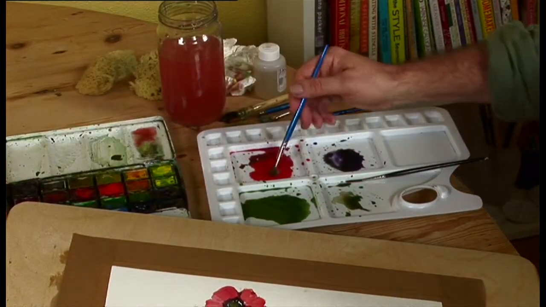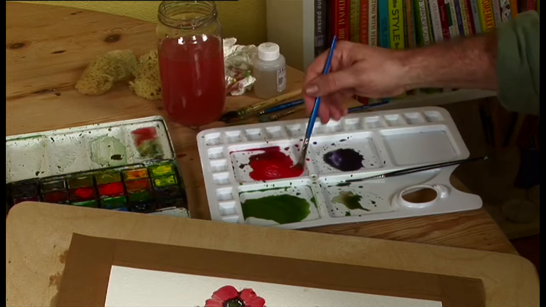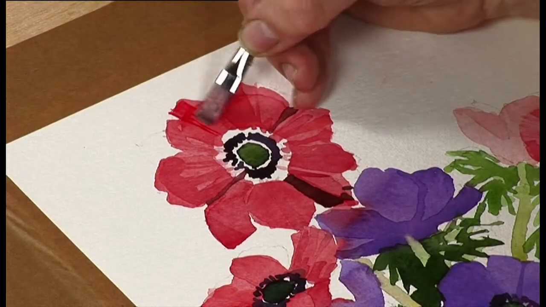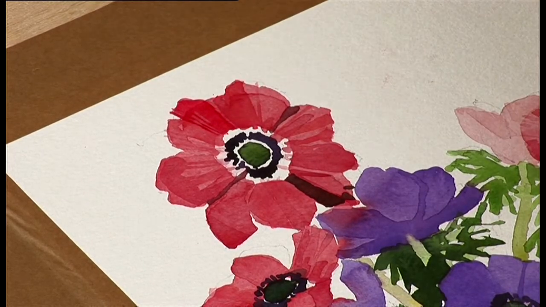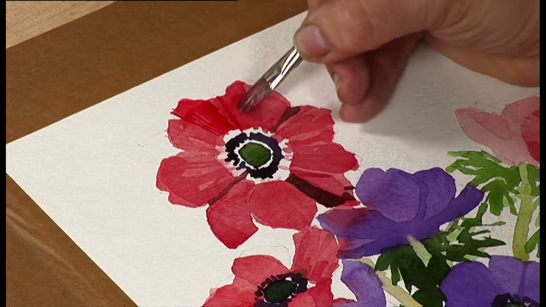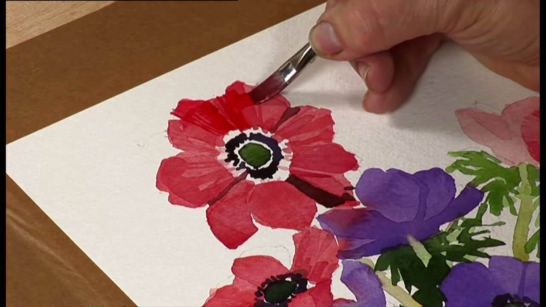A third, deeper hue on the petals completes the flowers. For the red petals, mix cadmium red and alizarin with a little of the palette purple. Using the narrow edge of the 3/4 inch flat brush, paint the fine ridges on the red petals. Vary the width of the ridges by using both the narrow and broad edges of the bristles.